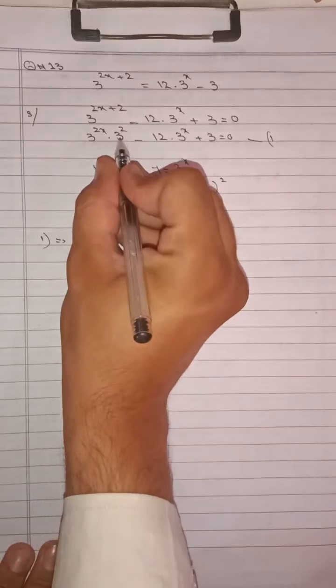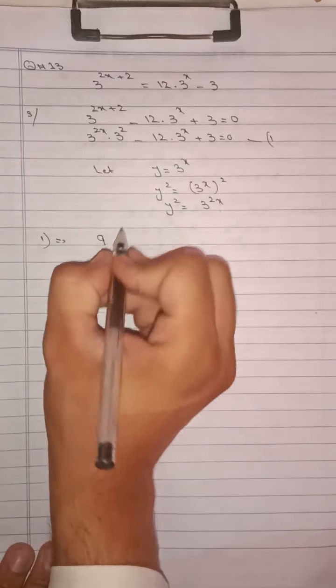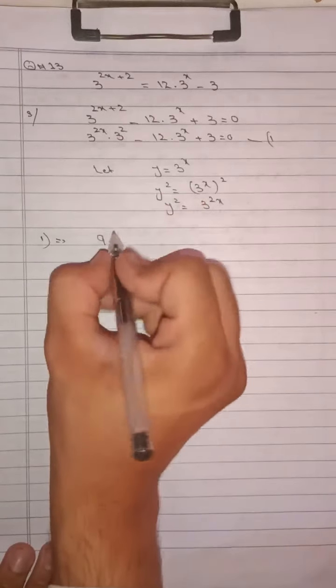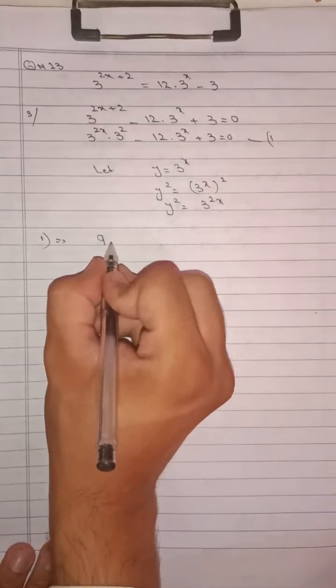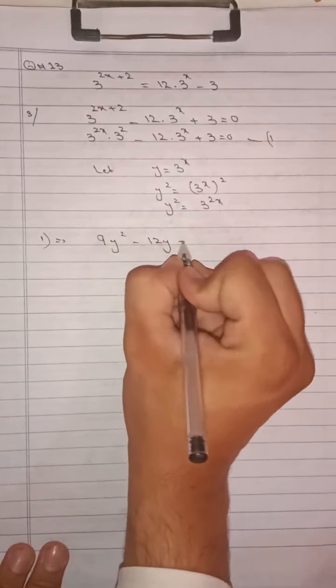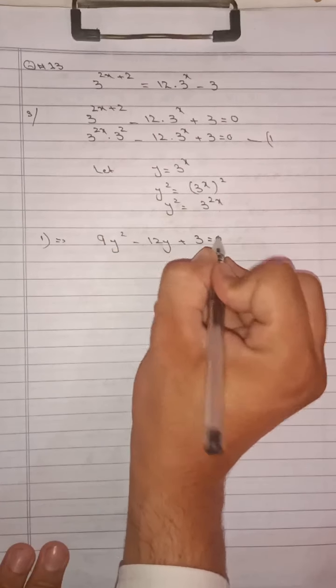3 square is 9, 9y square. You may write it as 3 power 2x will be y square minus 12y plus 3 equal to 0.